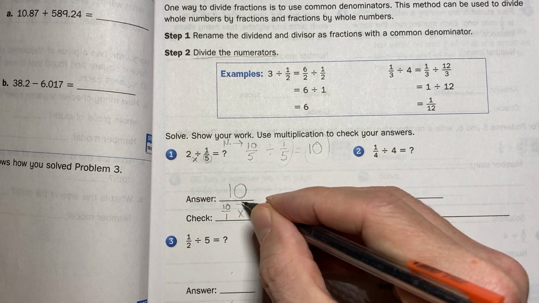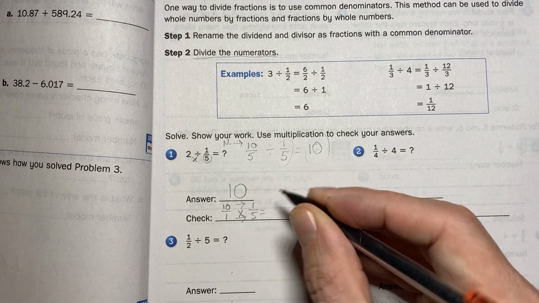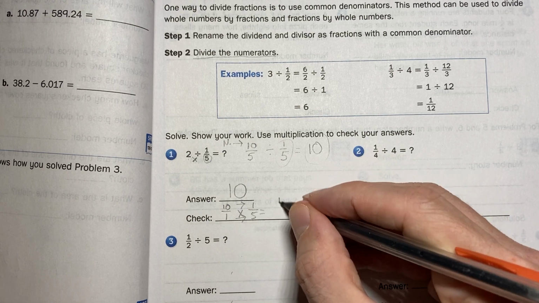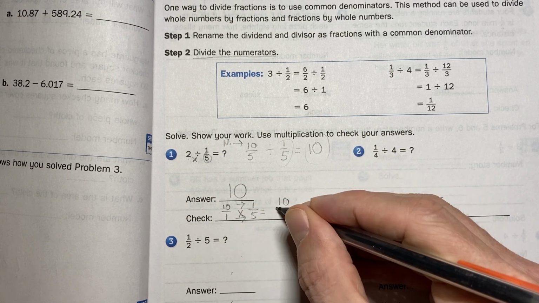And we know to multiply fractions, we just go straight across. 10 times 1 is 10. 1 times 5 is 5.